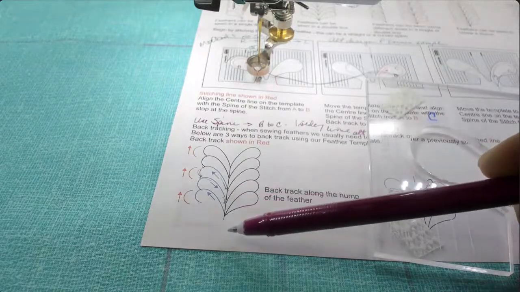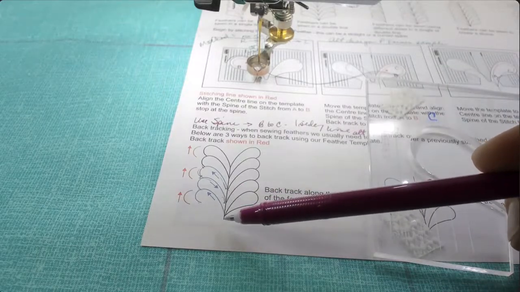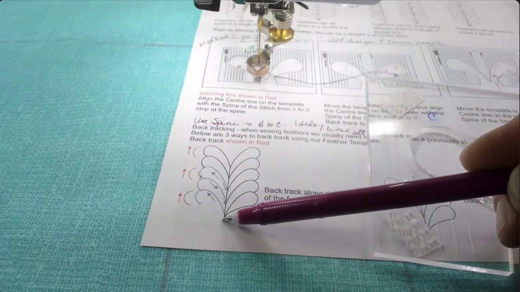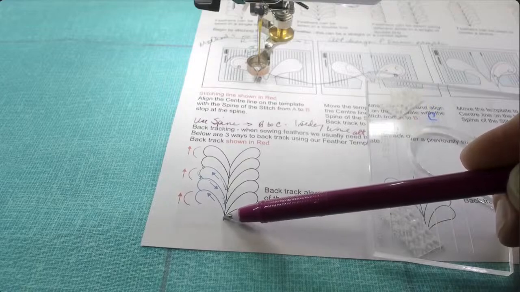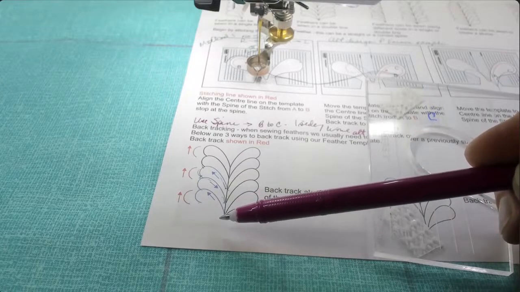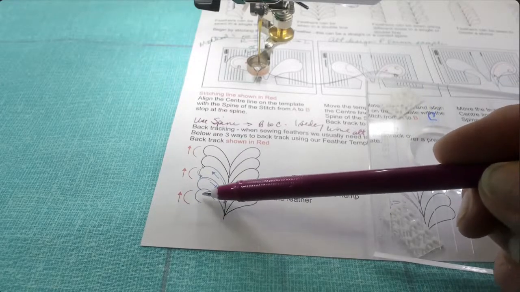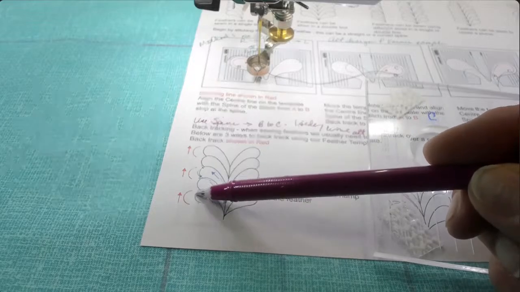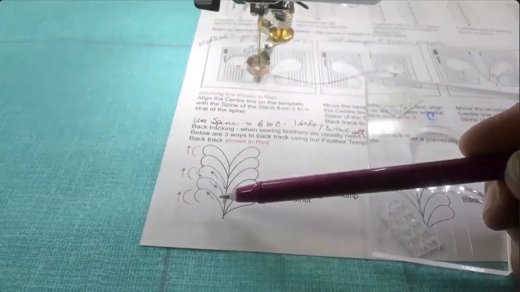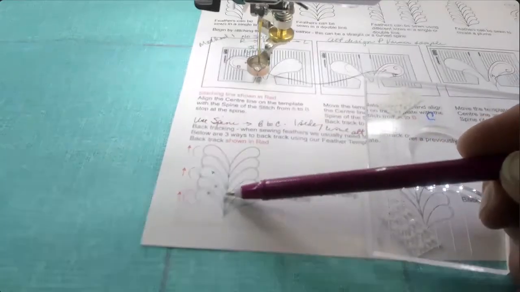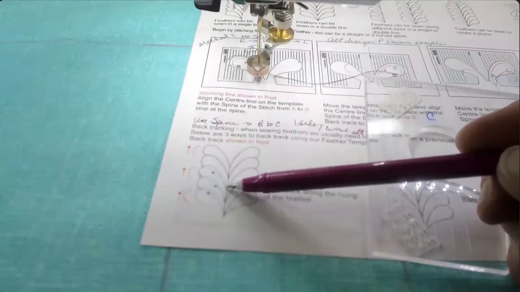So what we're going to do is stitch this feather one side at a time, and we're going to use a spine because we are going to backtrack around the outside of the feather here and alternate that with backtracking up the spine.